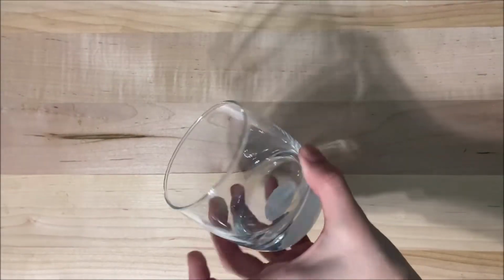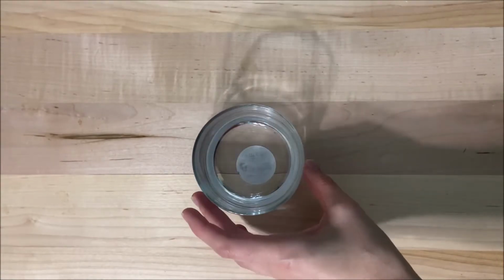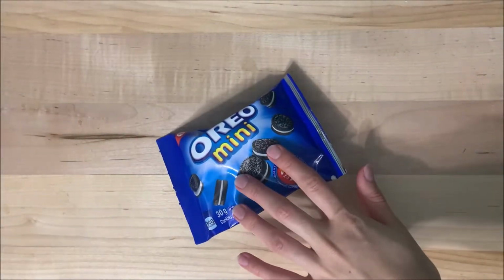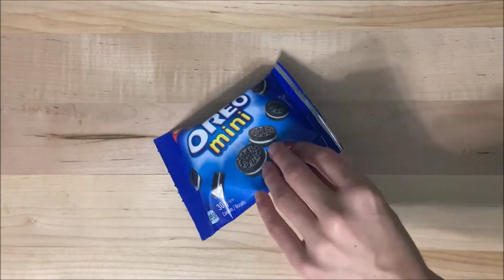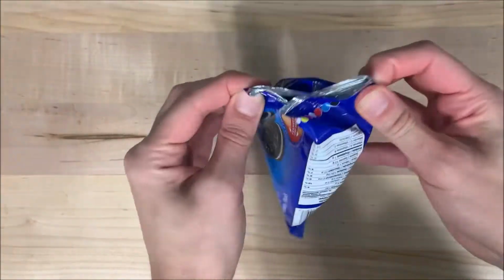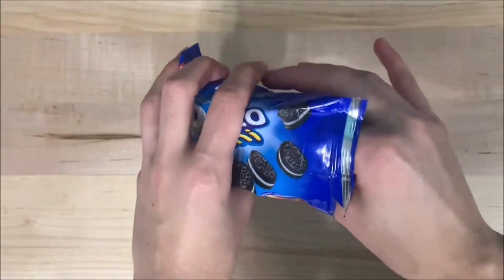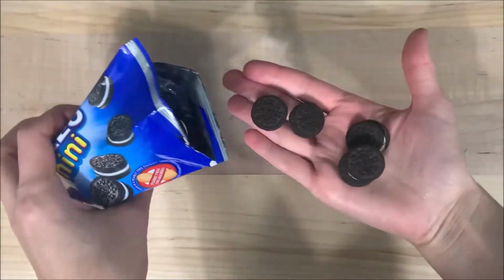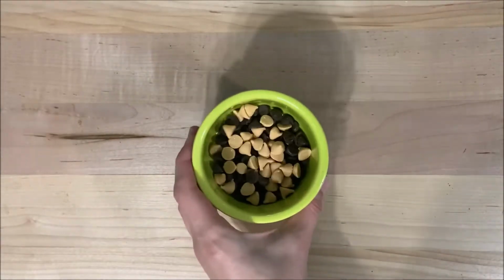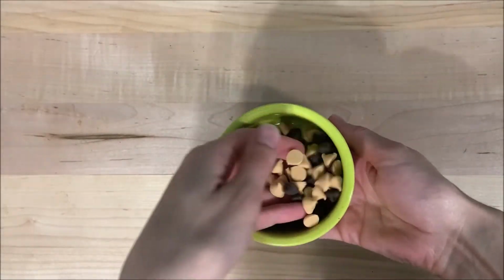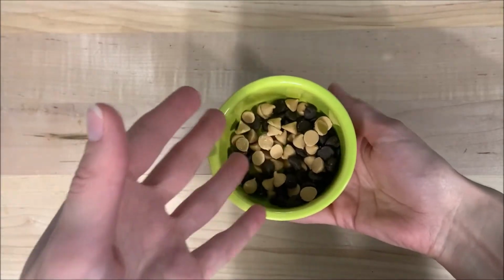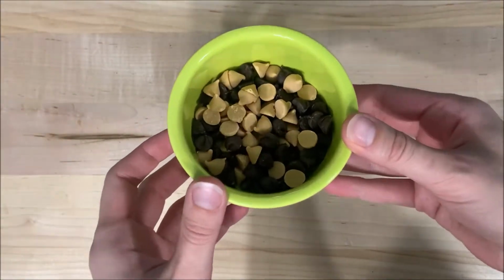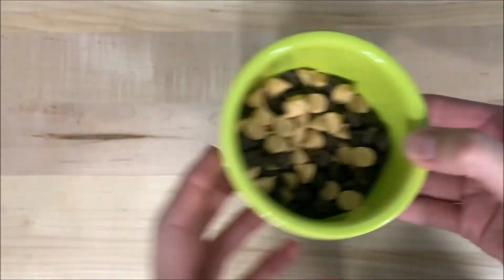So for this activity, you will need one clear cup or glass. This will allow you to see the different soil layers as we add them. 2 to 3 large Oreo cookies, or several mini Oreos, as I'm using today. You could also use chocolate chip cookies or any of your favorite crunchy cookies that you have available to you. Next, a couple tablespoonfuls of chocolate chips and or butterscotch chips. I'm using a mixture of both, and really you can use any kind of baking chips that you have on hand that appeal to you.